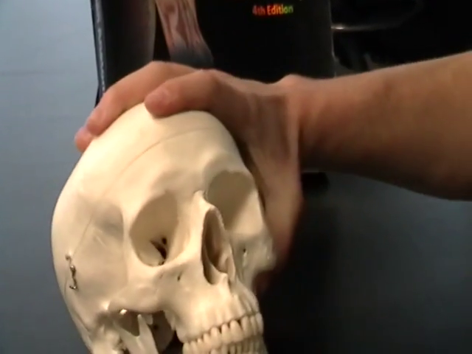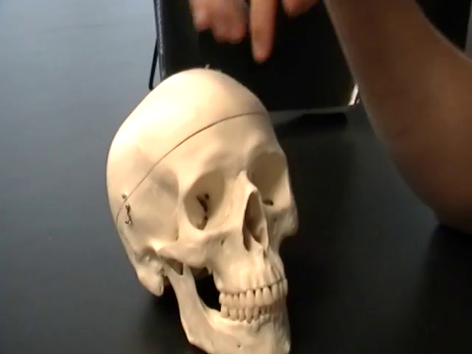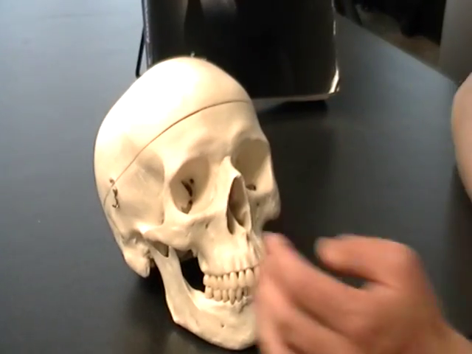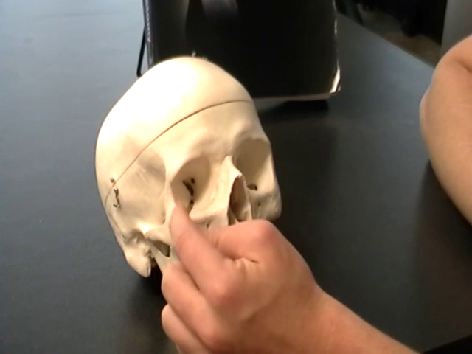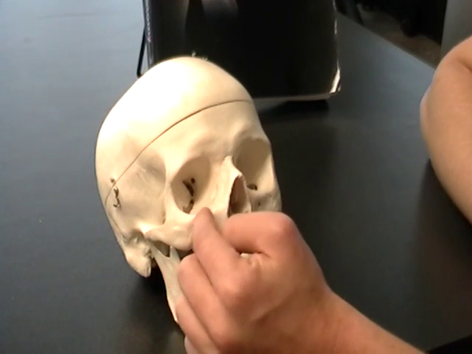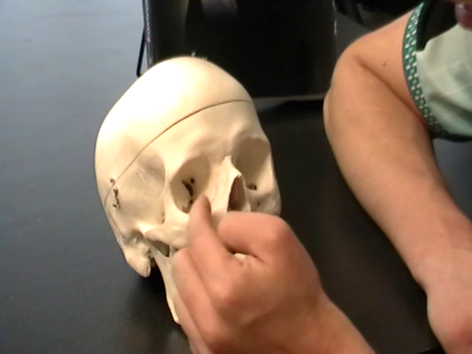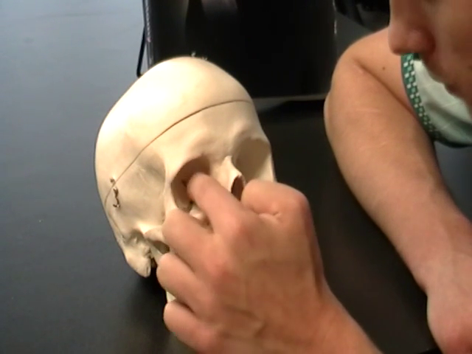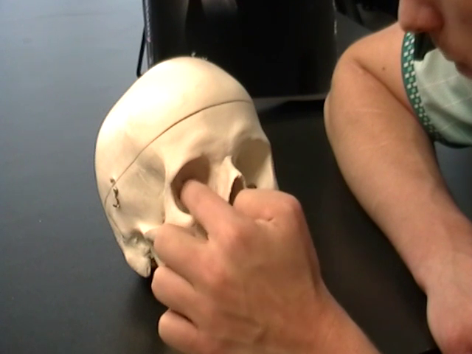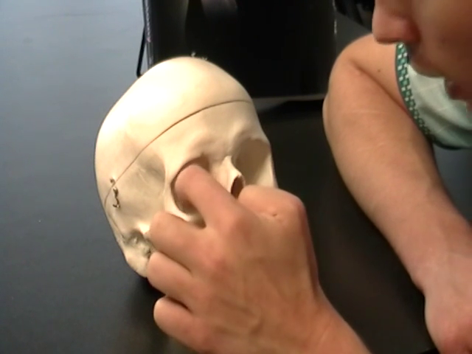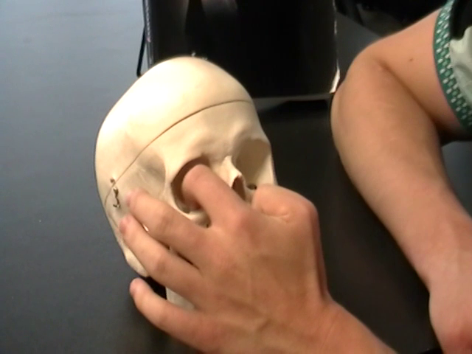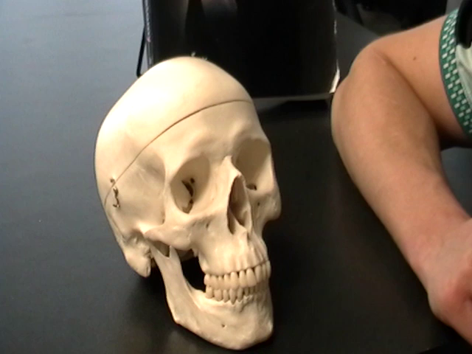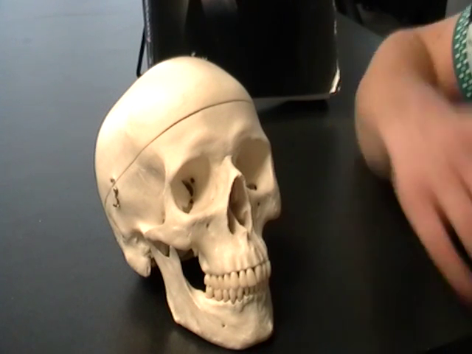Then again, let's quickly re-examine the orbital cavity. You have the frontal bone, makes up the superior portion of your orbital cavity. You have the zygomatic bone, the maxilla, lacrimal bone, ethmoid bone, the sphenoid bone. And the hard palate, which you can't quite see distinctly here, but the hard palate would be the last or seventh bone of the orbital cavity. Okay? And this concludes the skull.